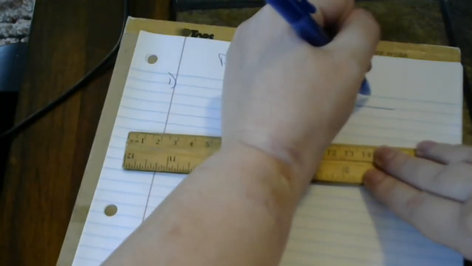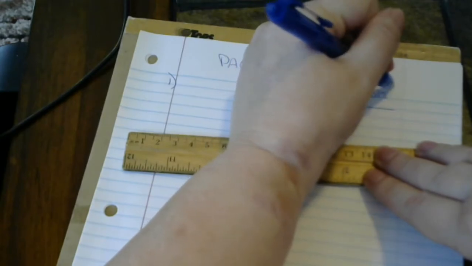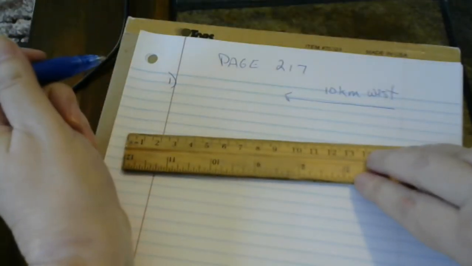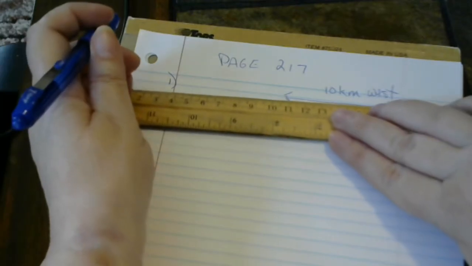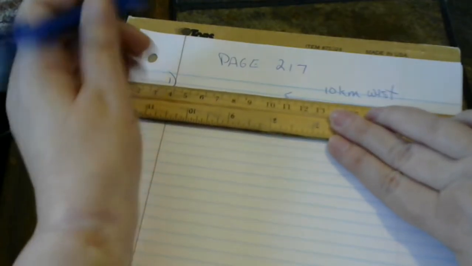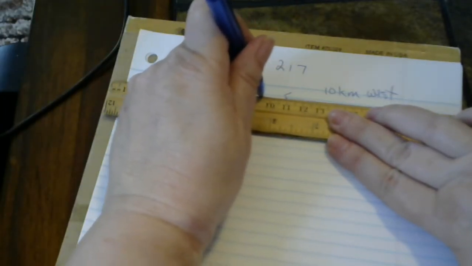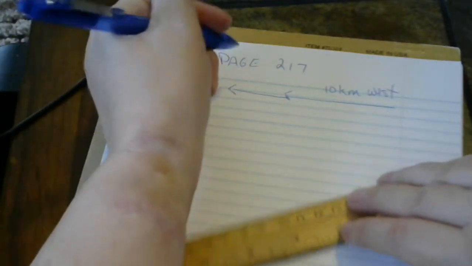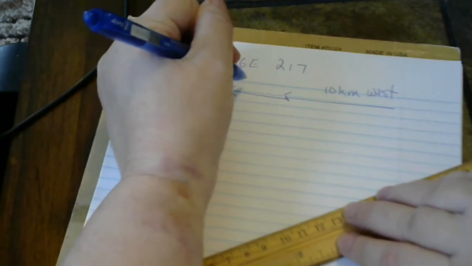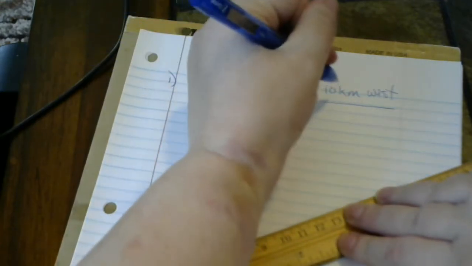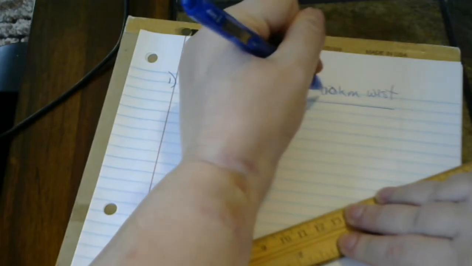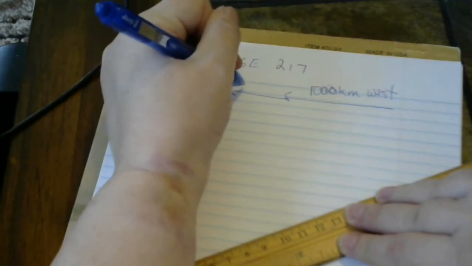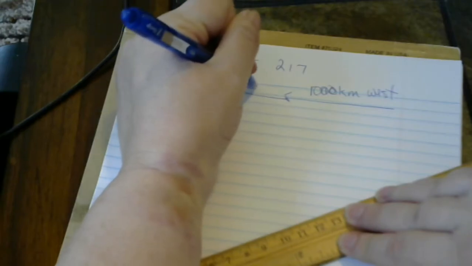Okay, so we have 1,000 kilometers west and then 500 kilometers west. Well, this is west, and the direction we're going the second time is west. So we're just going to keep going. And we're going to do about that much and let that be another 500. My line's very crooked. Okay, so I'm sorry, that was 1,000 kilometers. And this is 500 kilometers.